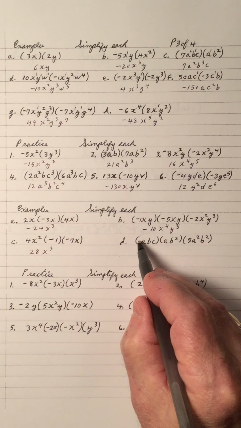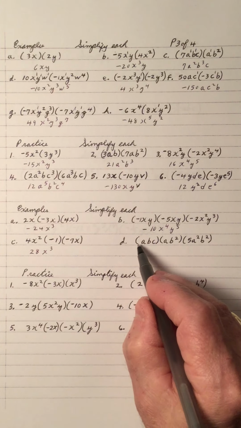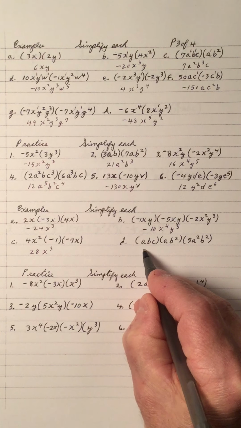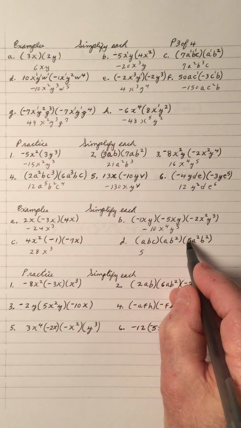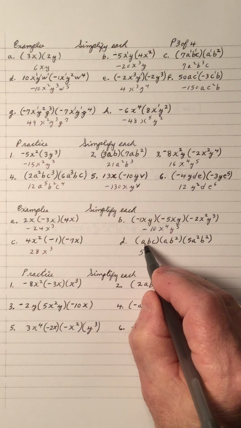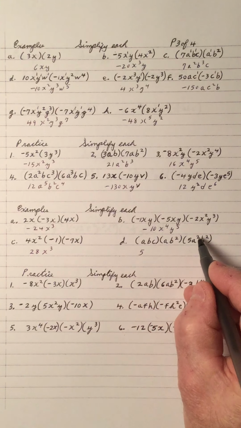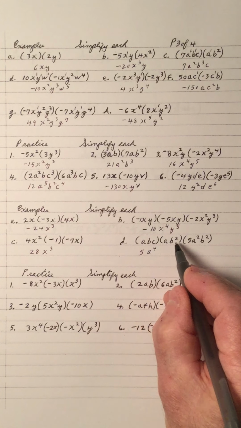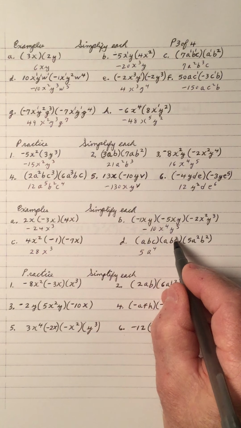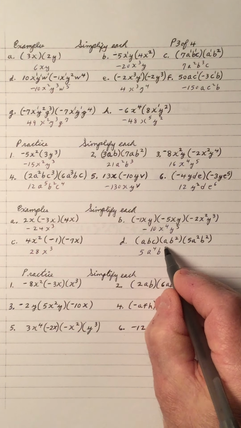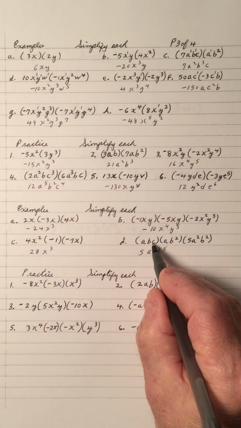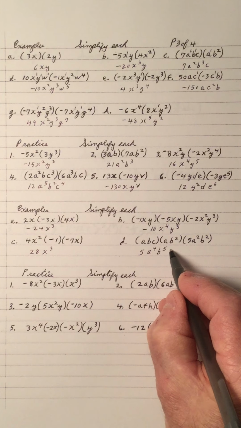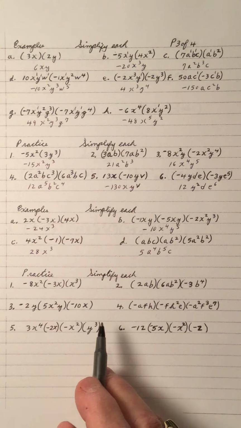D, that's a 1, and that's a 1, so it's just a 5. It won't change. 1 times 1 is 1, times 5 is 5. We got an A, 1, 1, and 2, so that's A to the 4th. We got a B, and a B, and a B, so it's 1, 2, and 2, so that's 5. We have a C here, and we have no more C's, so the C won't change.